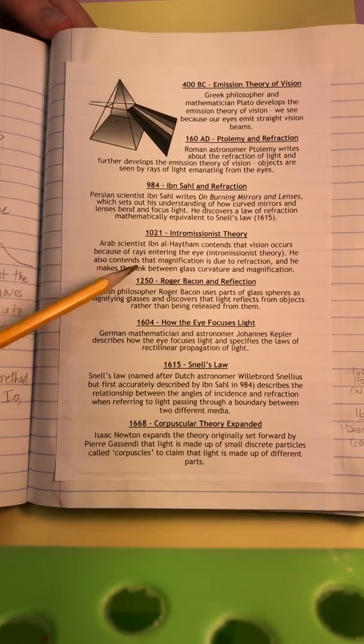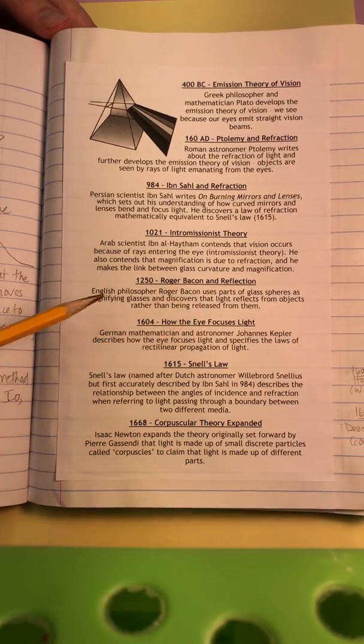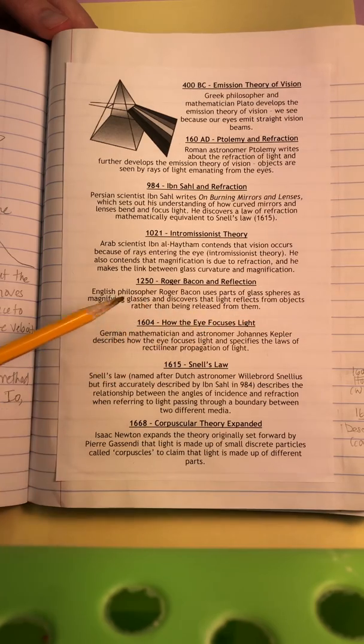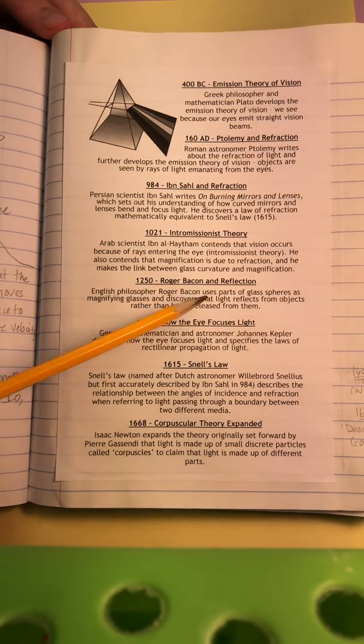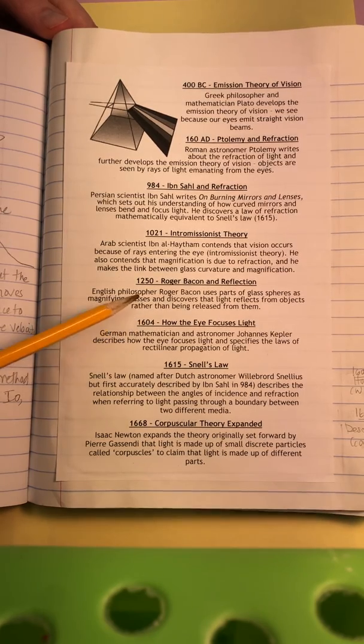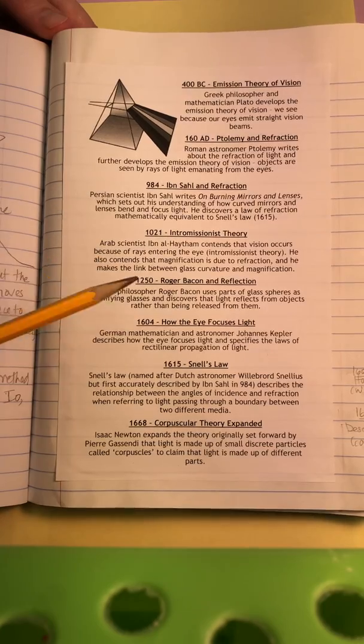And then later on, Roger Bacon and the world of reflection: English philosopher Roger Bacon uses parts of glass spheres as magnifying glasses and discovers that light reflects from objects rather than being released from them. So again, we're moving into a different way of looking at things as time progresses.